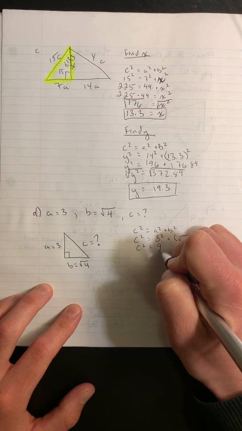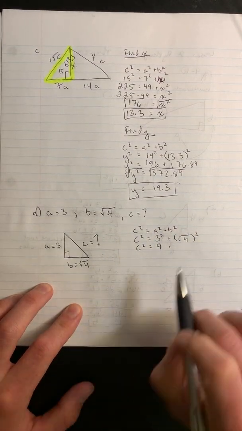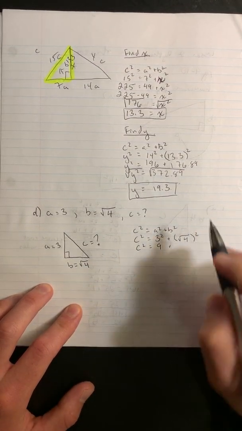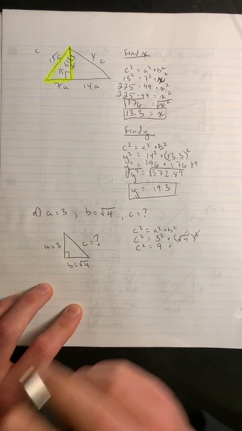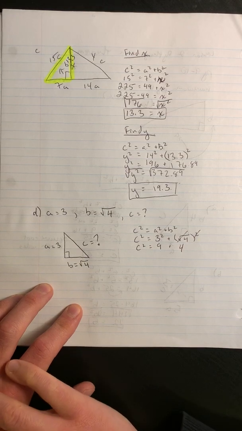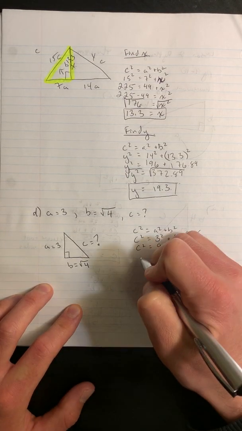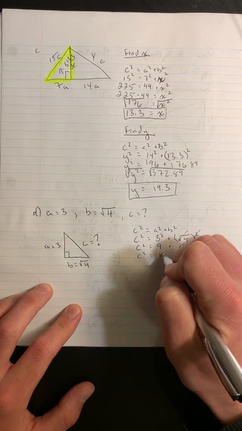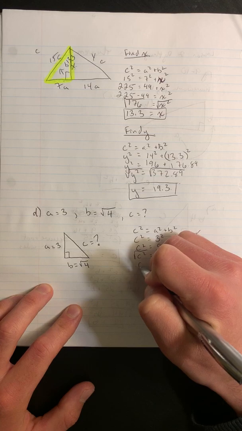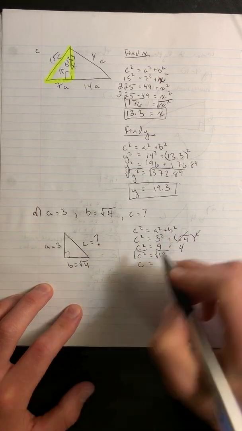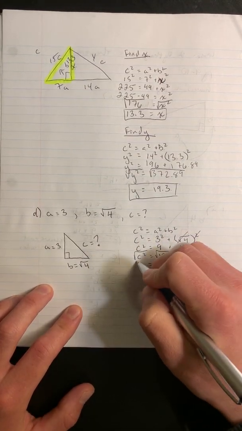So 3 squared is easy, that's 9, plus the square root of 4 squared. The square root sign cancels out the squared, and we're left with just 4. So then we have C squared equals 13, and we'll square root both sides, and we'll get C equals roughly 3.6.